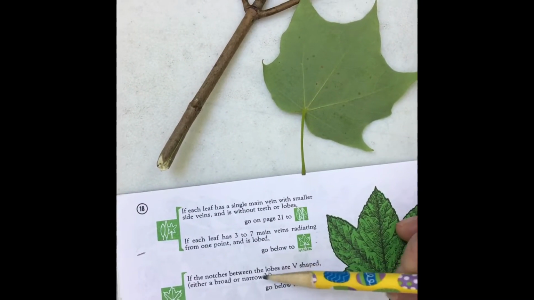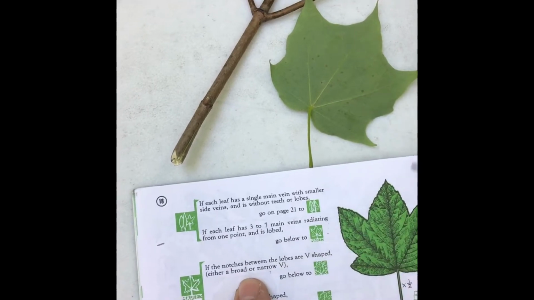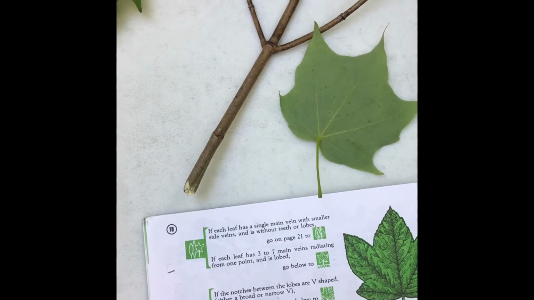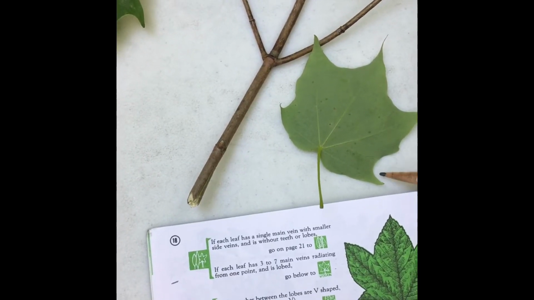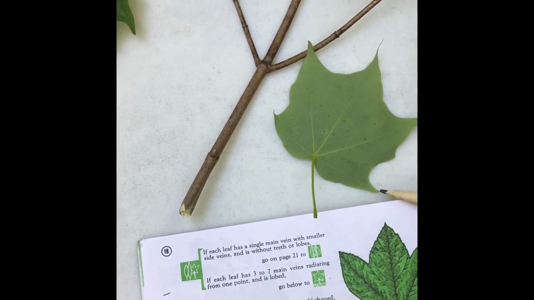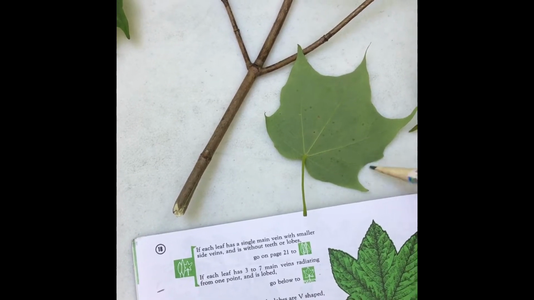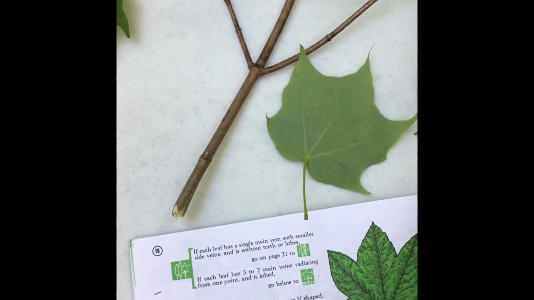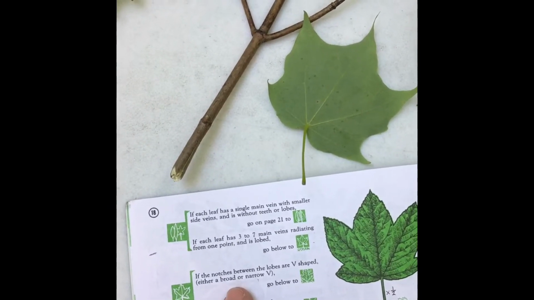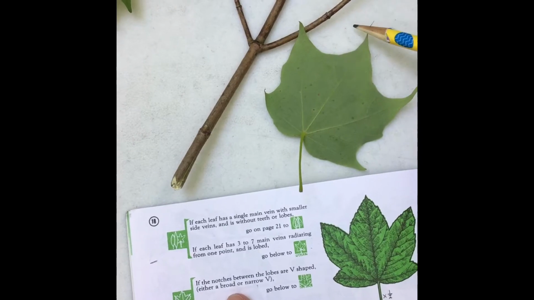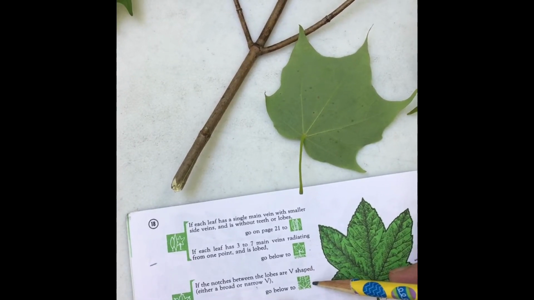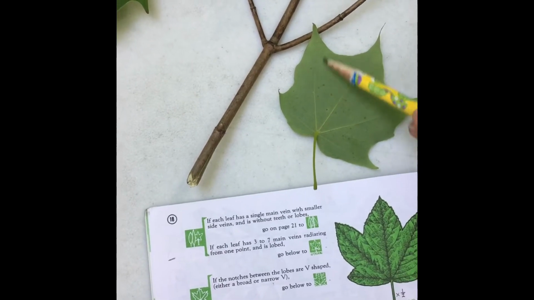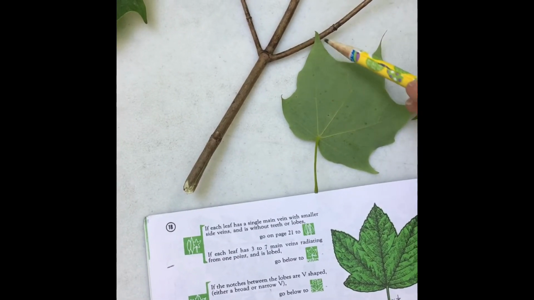And now this talks about notches. Okay, on a leaf, here are some notches. A notch, of course, is where there's a little bit taken out. So here are the notches. And here are the lobes, the pointy parts that come up between the notches, kind of like mountains and valleys. Okay, if the notches between the lobes are V-shaped, so they make a real V, we're going to go below to this symbol. If the notches are U-shaped, we'll go down to this symbol and take a look at these notches. That's a definite U shape right there.